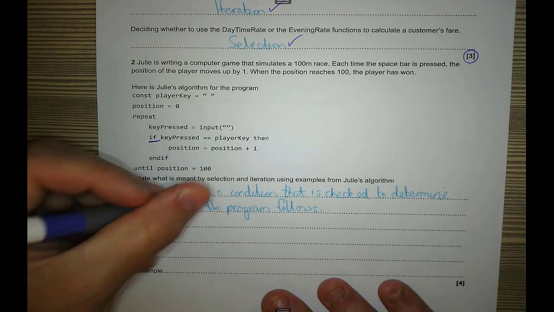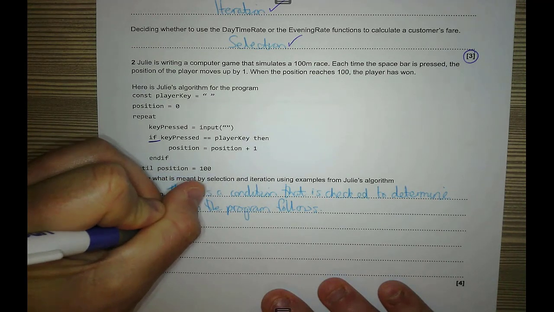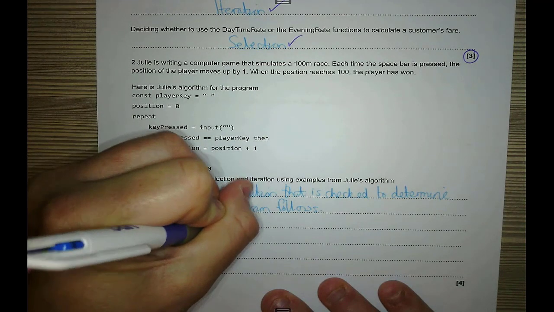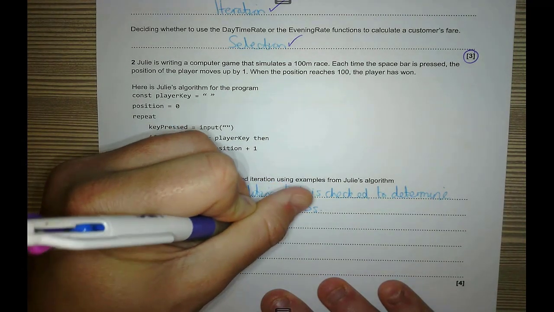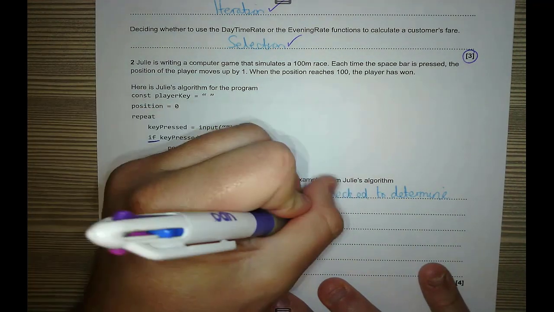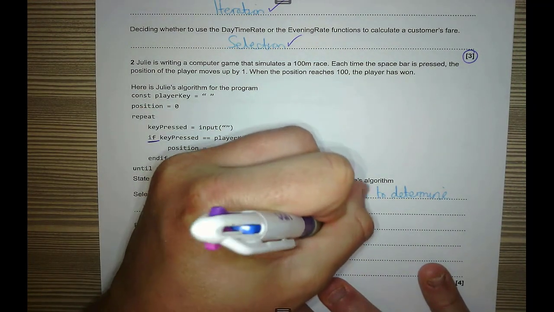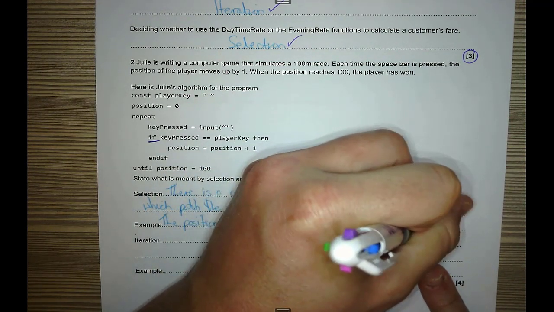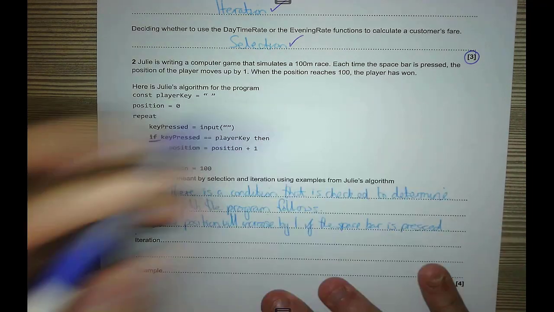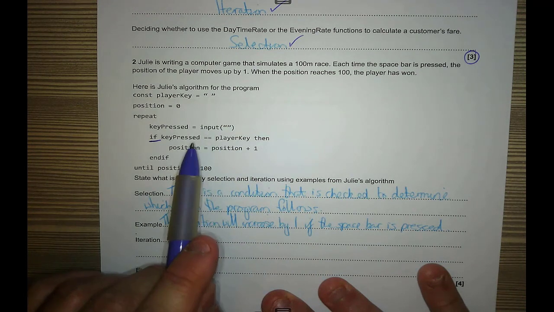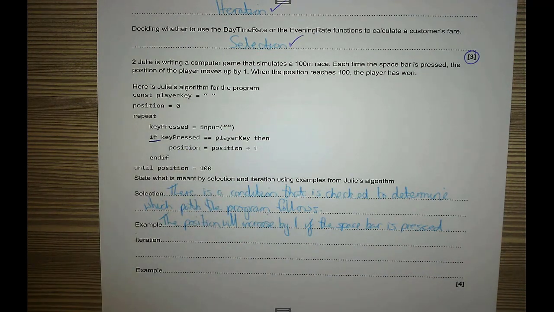Well, the position will increase by 1 if the spacebar is pressed. Okay, because it says here if key pressed equals player key. Well, we said here player key is a space at the top. So if the key that they've pressed is a space, then it's going to increase the position by 1.